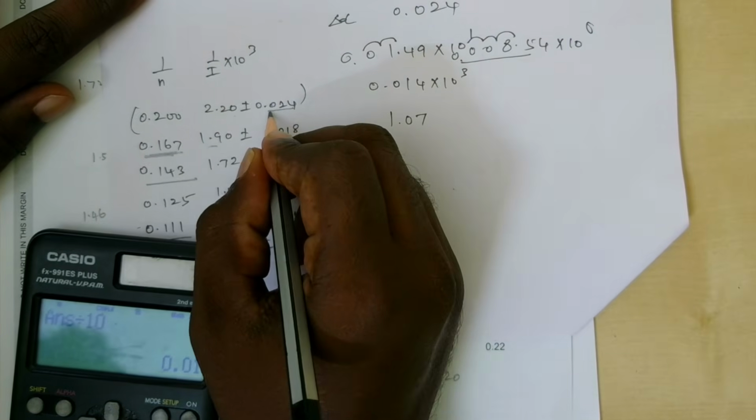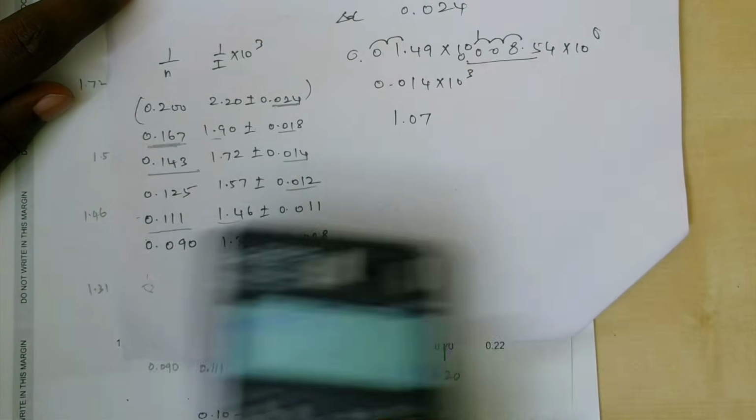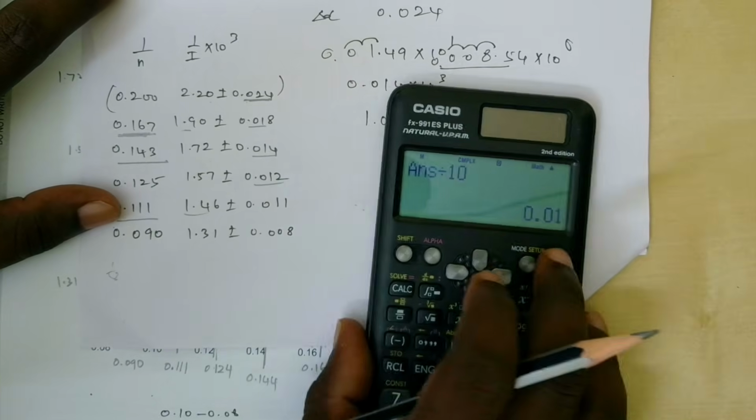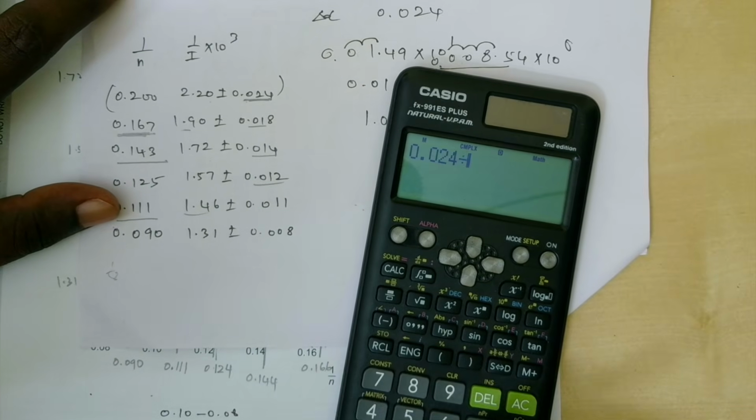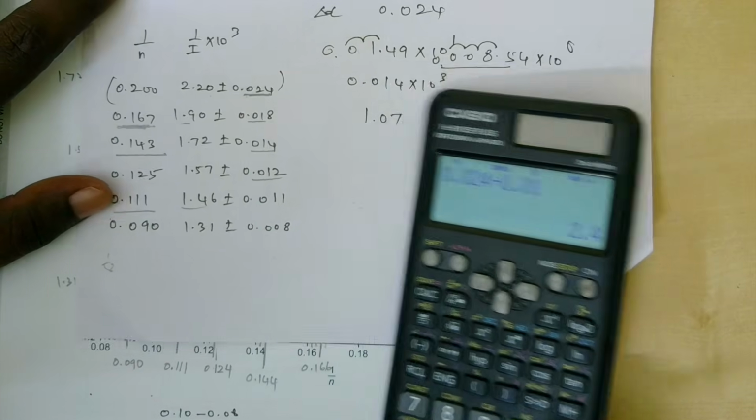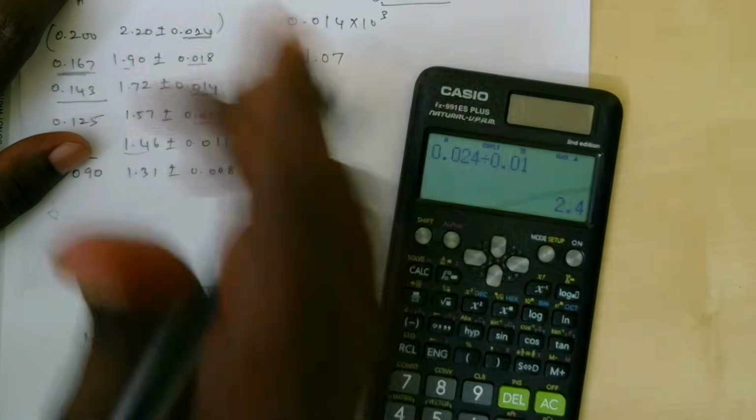So what you have to do is divide each uncertainty value by this number. 0.024 divided by 0.01 is 2.4. Always round it. So let's write 2.4.